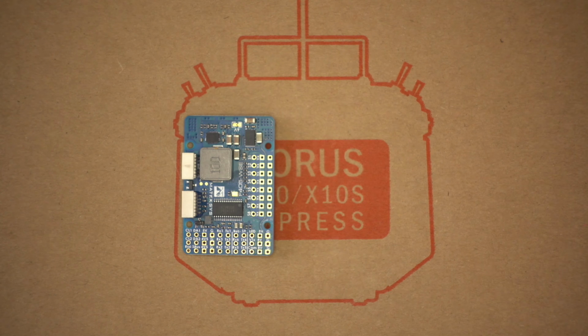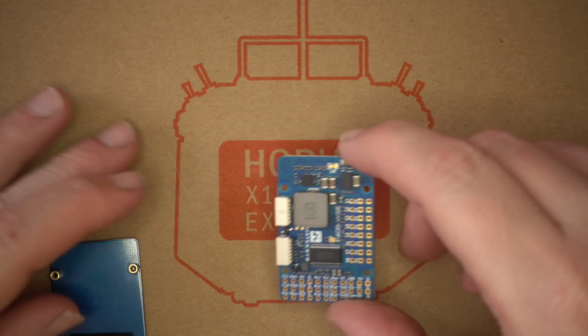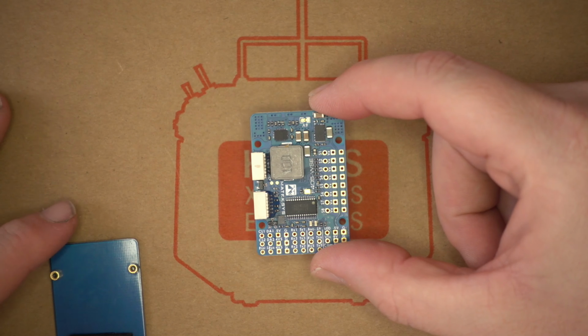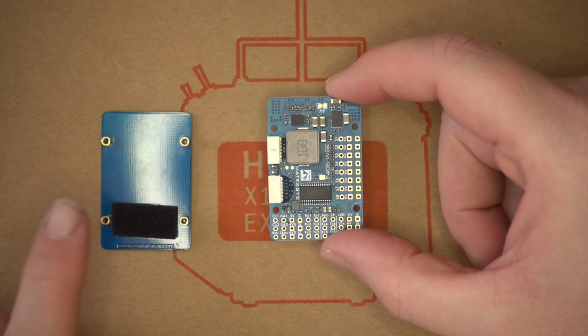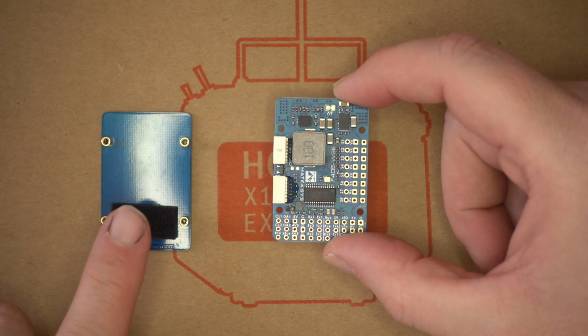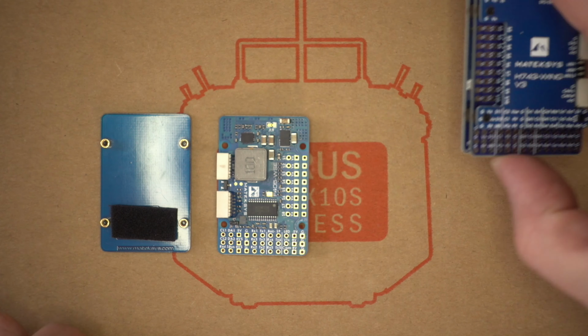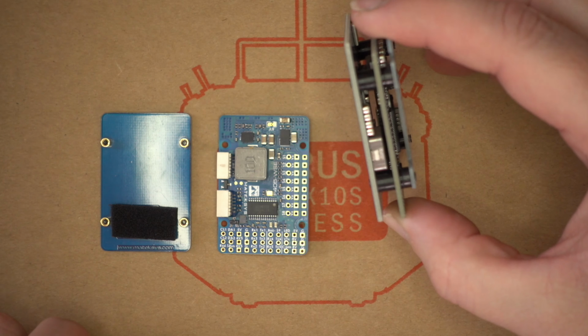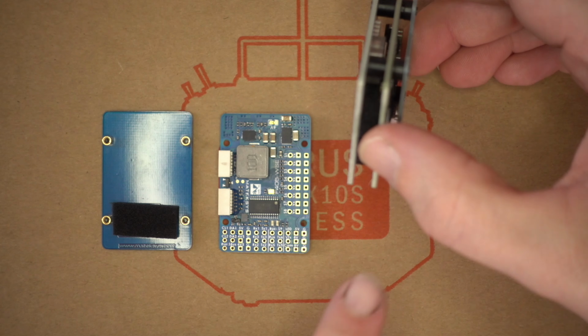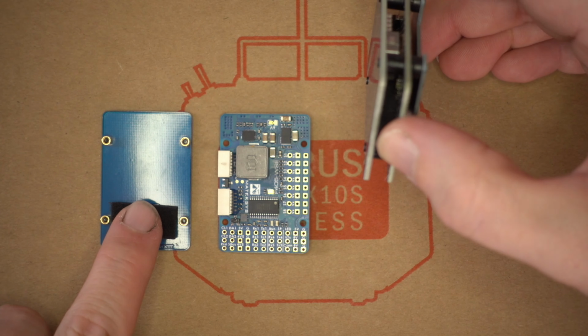Okay, so I was just building this up so that it would sit flush next to the other flight controller, and it reminded me of something that will be very useful for you guys when you're actually putting yours together if you have this flight controller. It's also featured on this flight controller, which you can just about see there, and that is this black piece of foam.